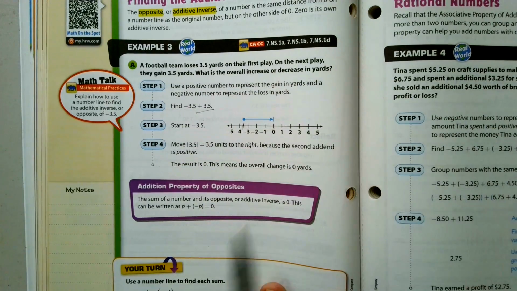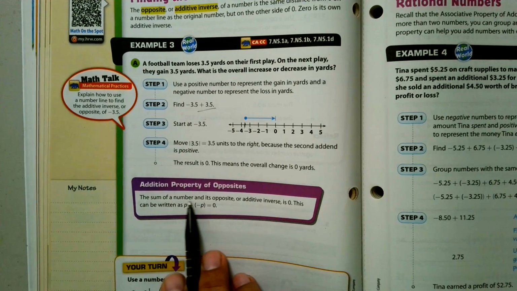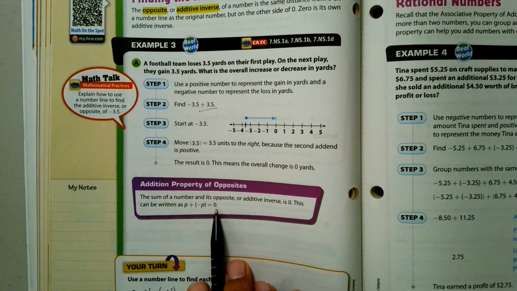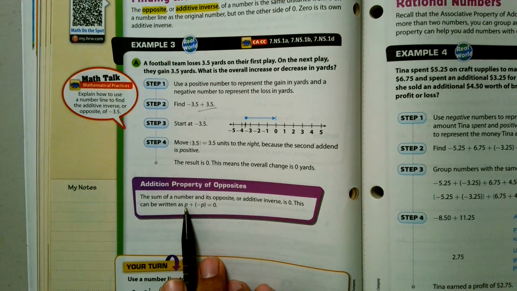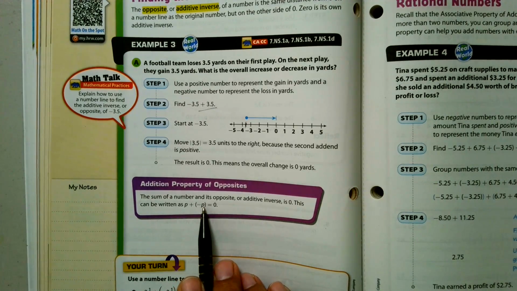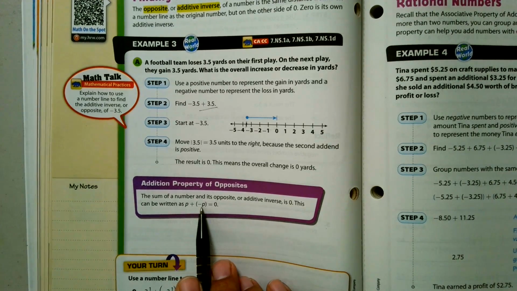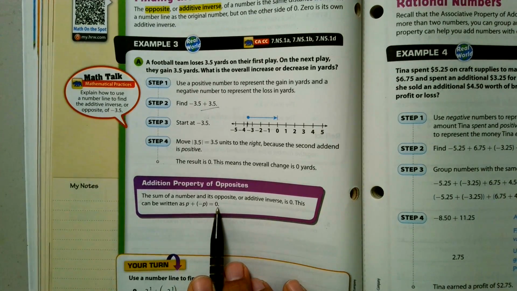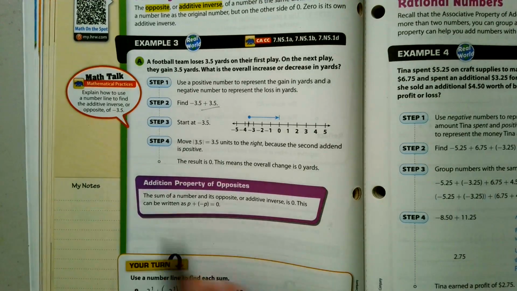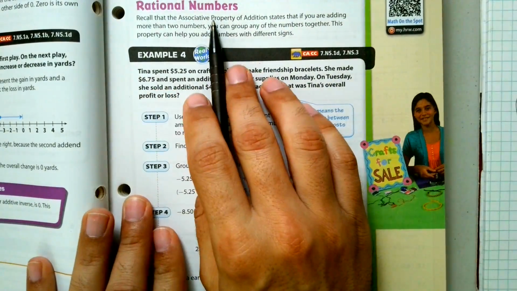All right, so this property of opposites, the sum of a number and its opposite equals 0. Whatever number you're working with added to its negative is going to equal 0. So positive 3 plus negative 3 equals 0. So that's actually a property in math that you can refer to when you're dealing with numbers. Adding 3 or more rational numbers.